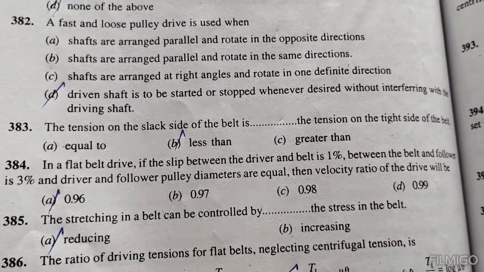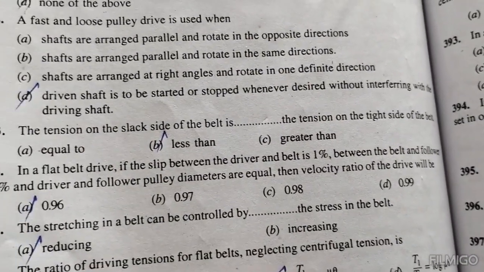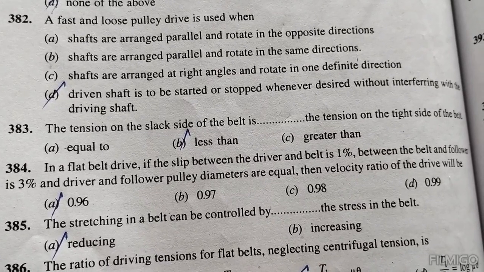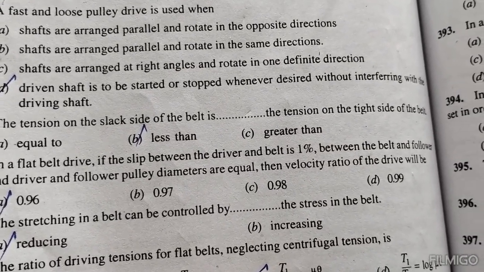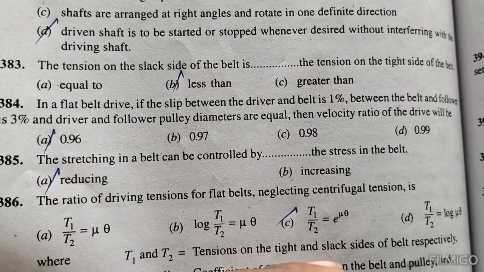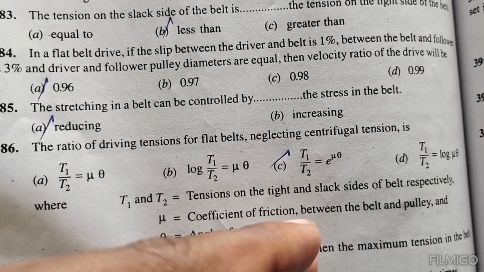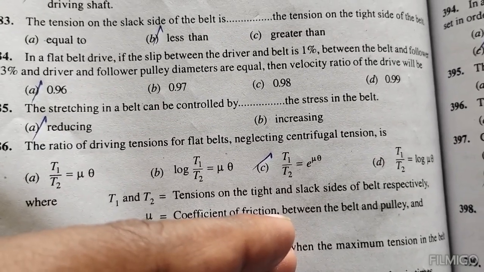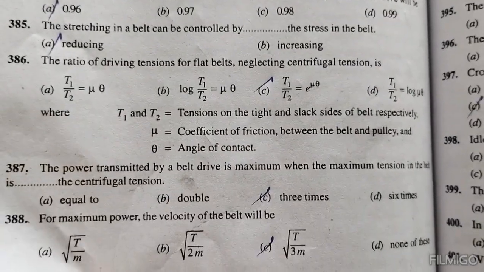In a flat belt drive, slip between driver and belt is 1%, between belt and follower is 3%, and driver and follower pulley diameters are equal. The velocity ratio of driven to driver will be 0.96. The stretching in a belt can be controlled by reducing the stress in the belt. The ratio of driving tensions in a flat belt, neglecting centrifugal tension, is T1 by T2 equals e power mu theta.